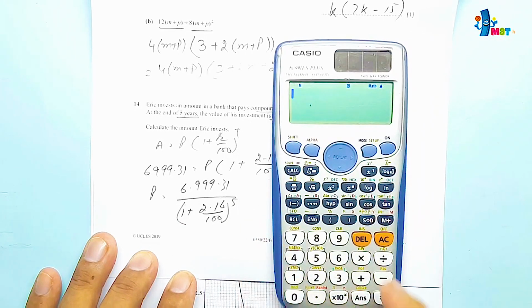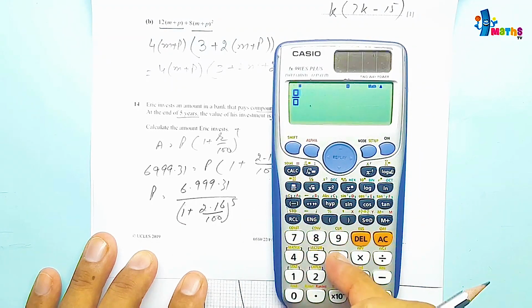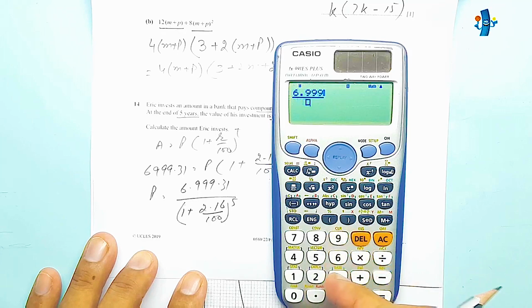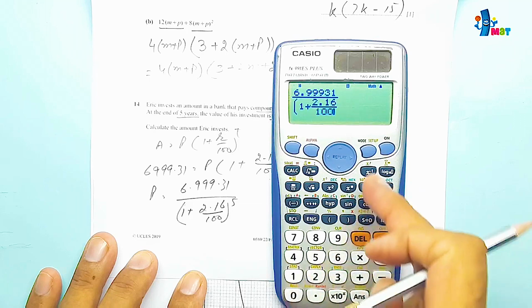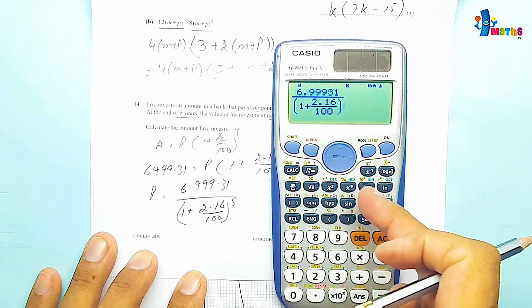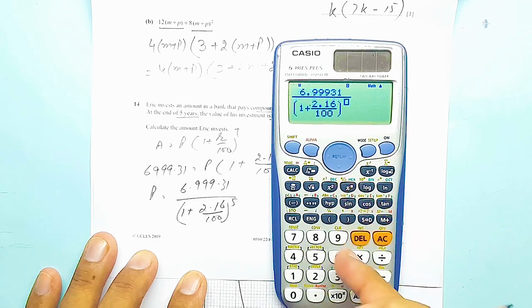Now we have to simplify the fraction 6999.31 over 1 plus again the fraction 2.16 divided by 100, bracket close, with power of 5.